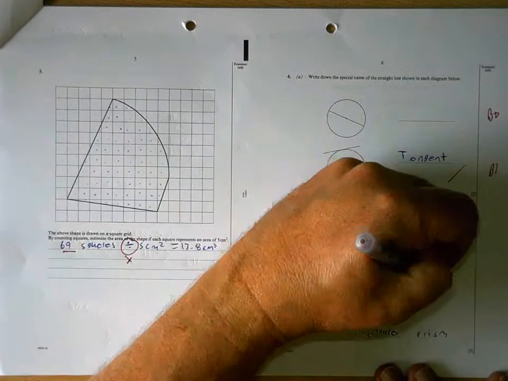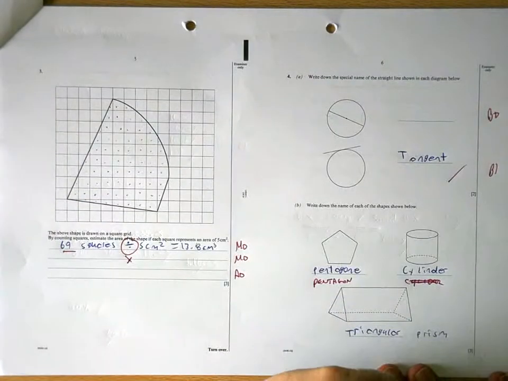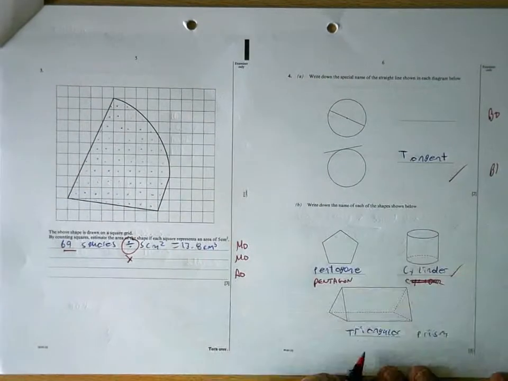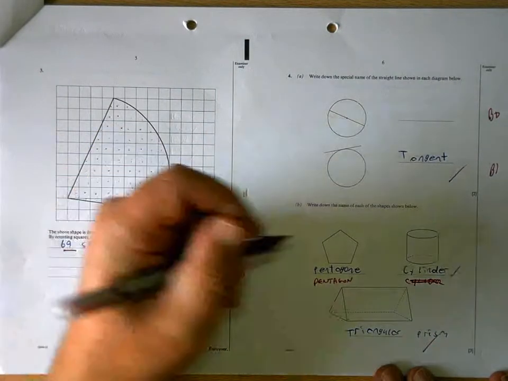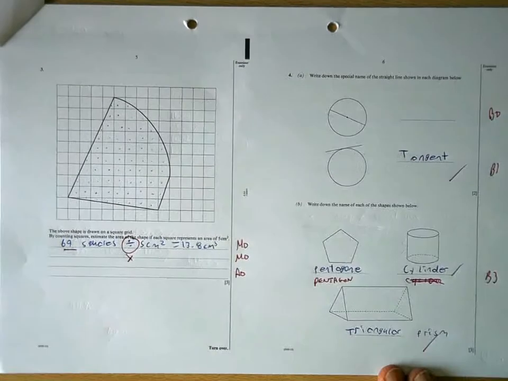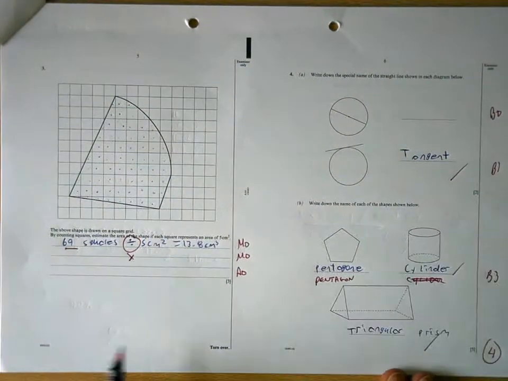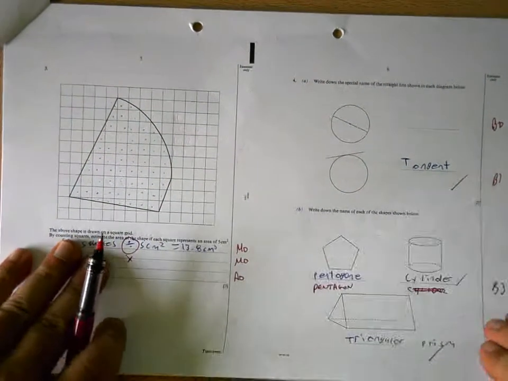Cylinder, I can't spell that right, can I? You've actually spelled correctly. And triangular prism is right as well. I'm going to give you the mark for that, but you need to make sure that you spell it correctly. So you got 4 on that page. You should be getting full marks there.